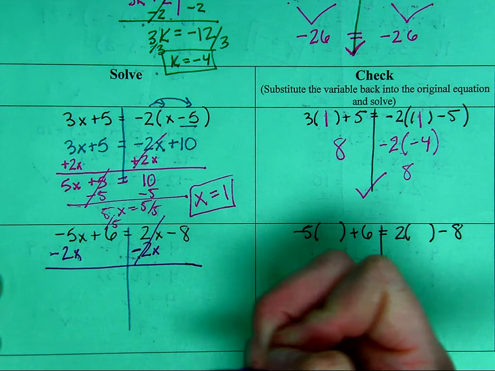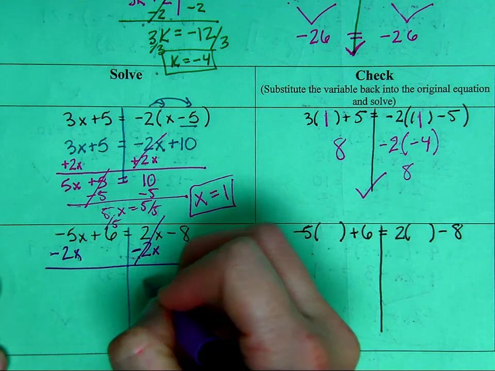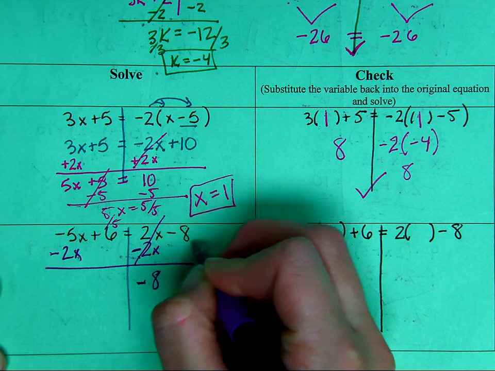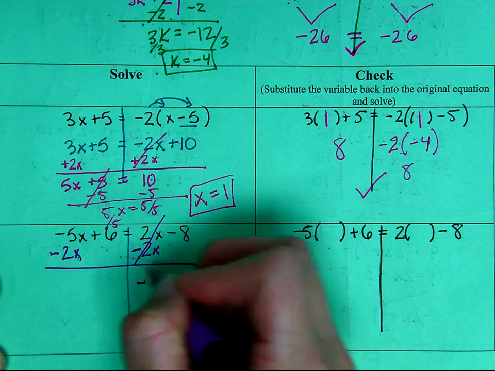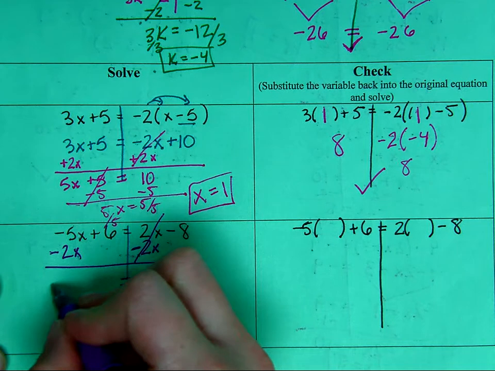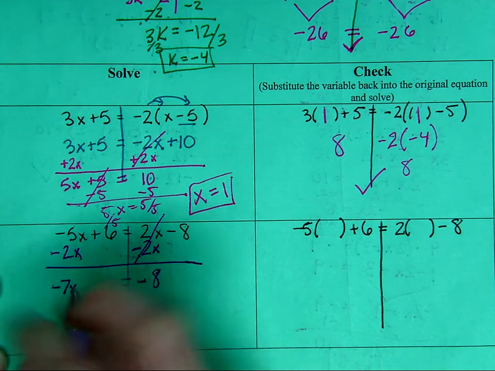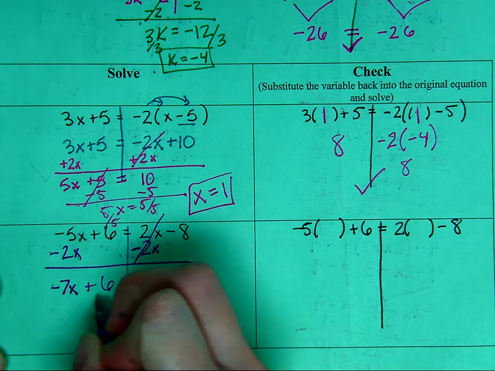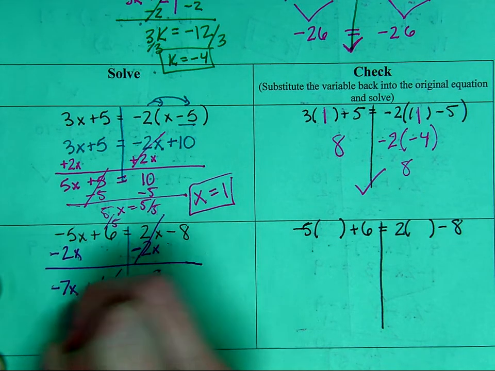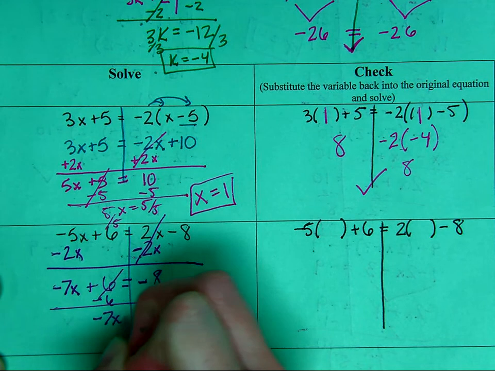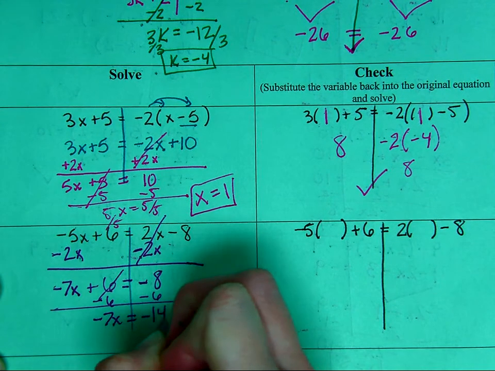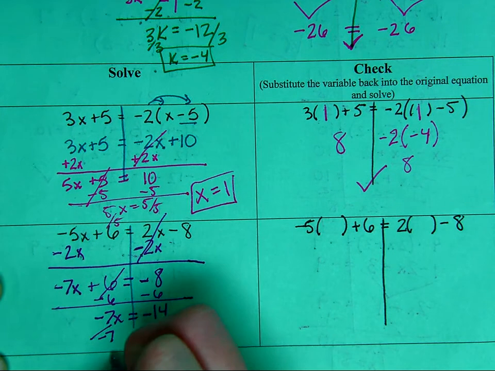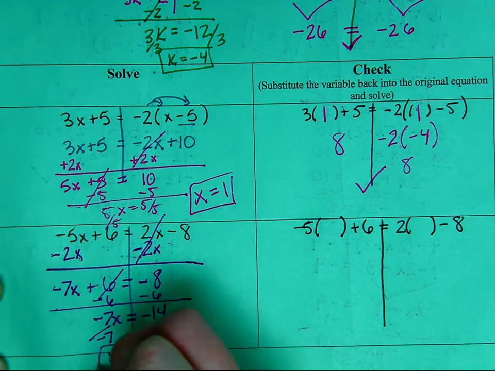So that cancels. Positive 2 minus 2 is 0. You have a negative 8. This is where some people make that mistake. They don't bring down their negative. And then this is now a negative 7. So if you did it the other way, you're getting a positive 7 there. So subtract 6 to cancel my 6, which gives me negative 14. So I divide by a negative 7, and I get x is a positive 2.